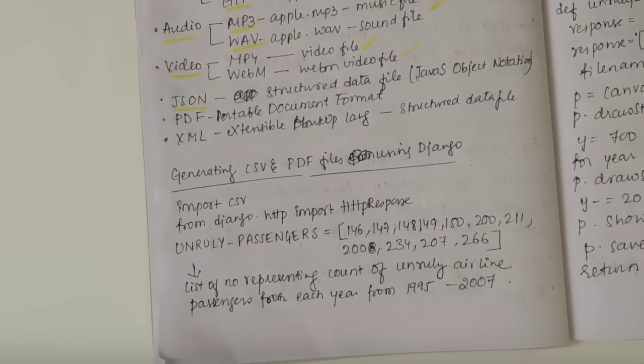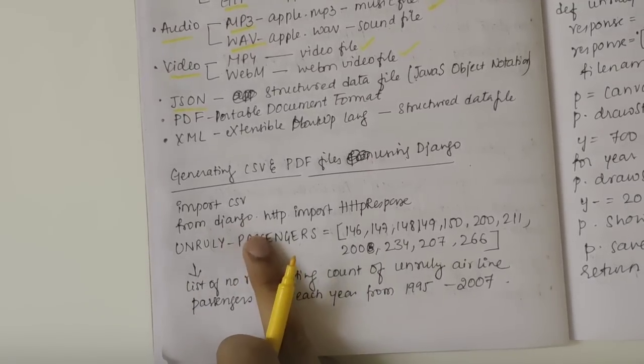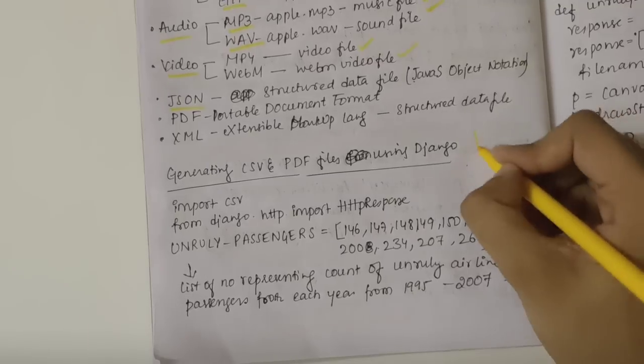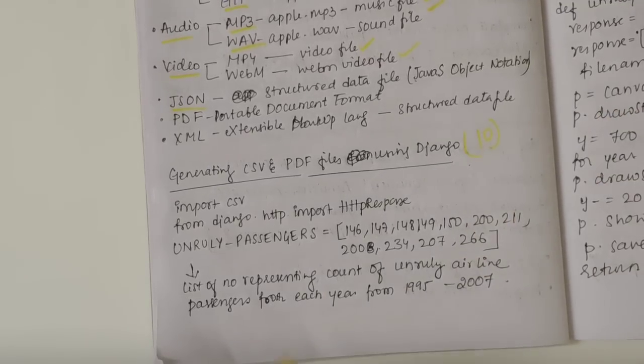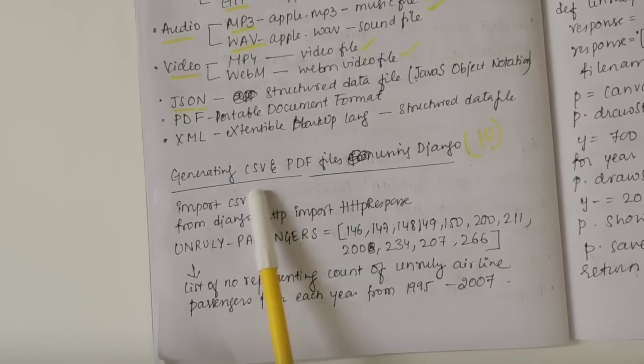Next we'll look into generating CSV and PDF files using Django. This question is pretty important. It will for sure be asked in the exam. It could be for 10 marks, because we have to write 2 programs, one for CSV and the other for PDF files.